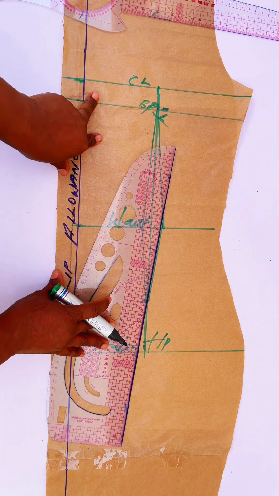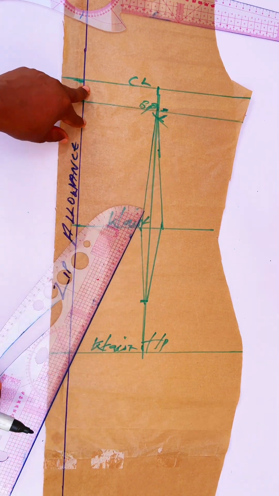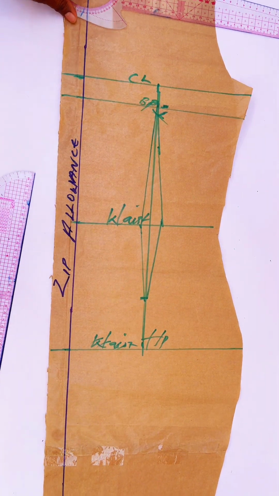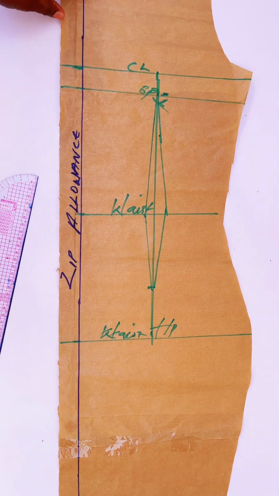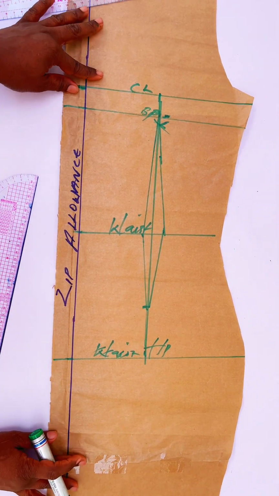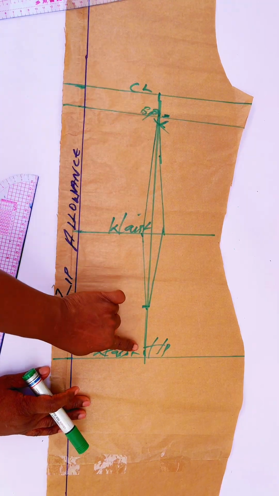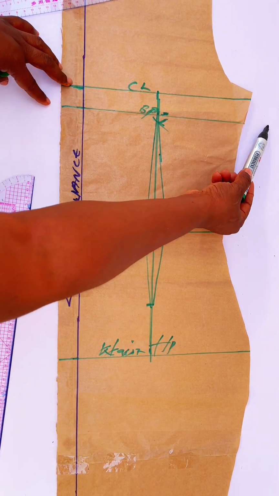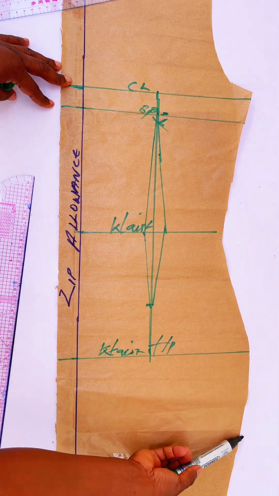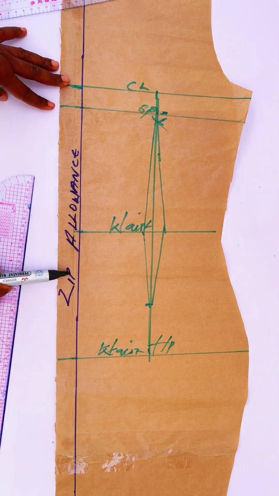Okay, so if you haven't watched my tutorial on basic bodies, I think you should go ahead and watch this very one as well, and you get a very solid foundation for bust dart and how to contour your dress very well.